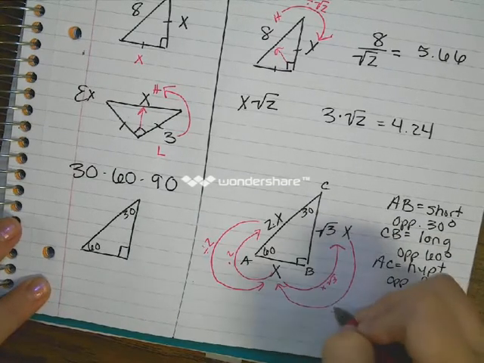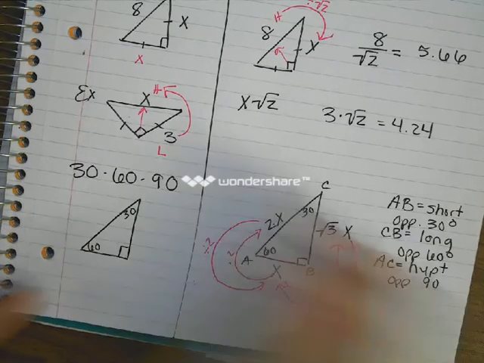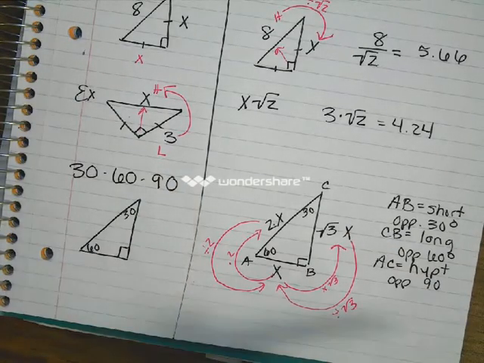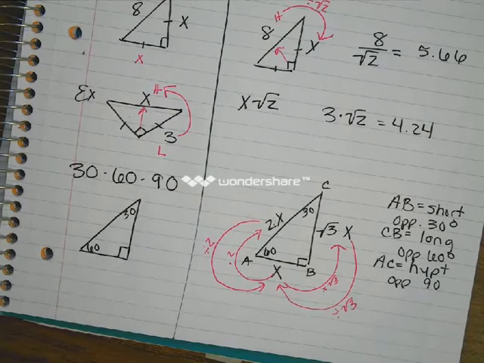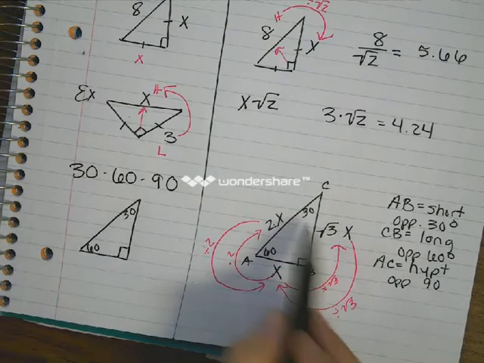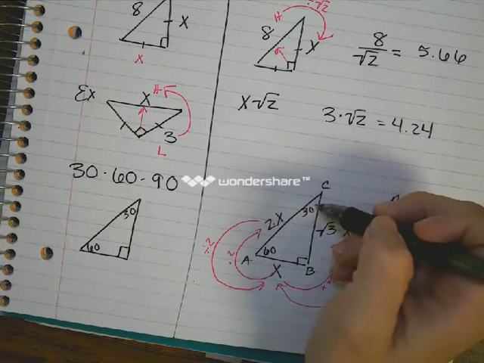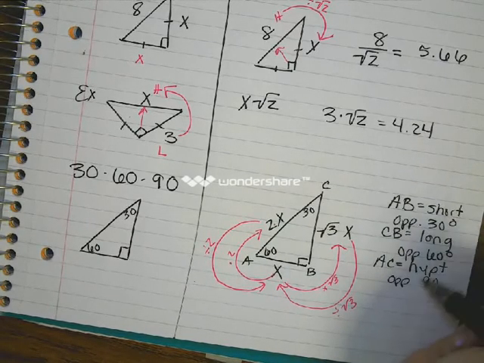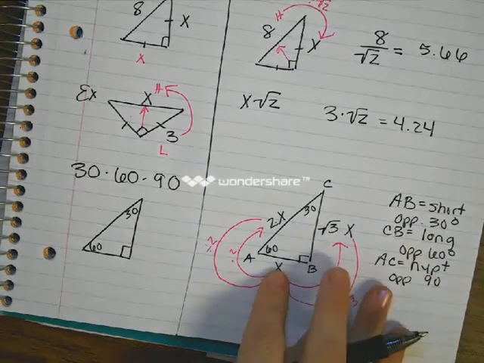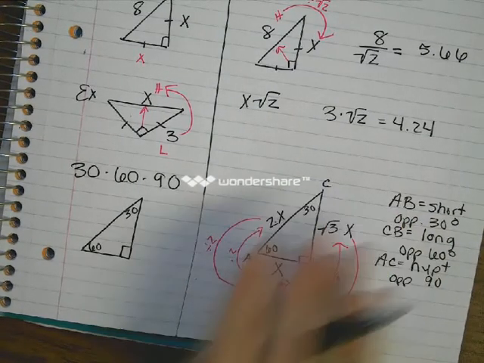Most of the trouble students have with this particular triangle is they don't look at the orientation of the triangle. Your 30-degree angle may not always be on top. So make sure you're being very careful in identifying which one's your long leg, which one's your short leg, and which one's your hypotenuse. But as long as you identify them carefully, you shouldn't have that big an issue. We'll do 4 examples of this one.